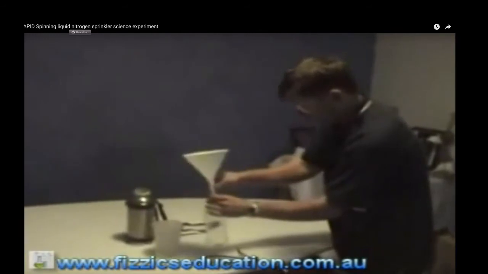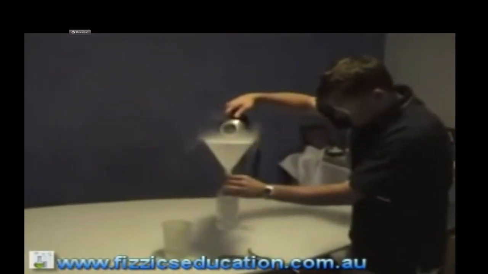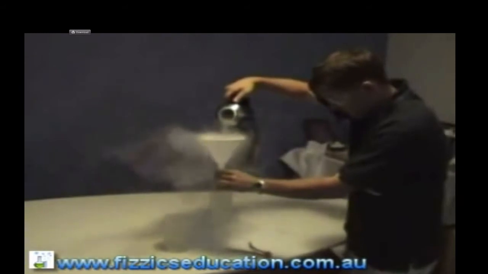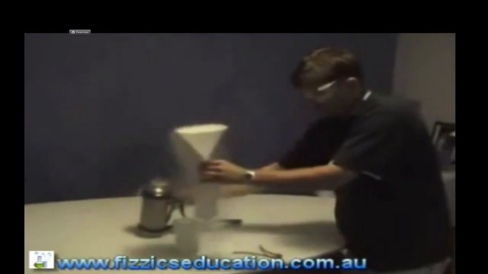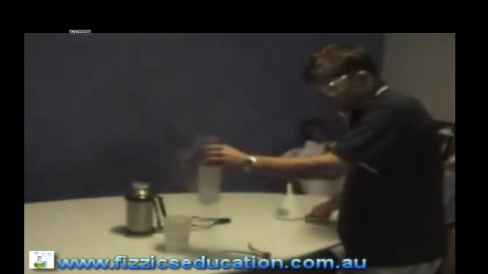This is a guy who's taking liquid nitrogen, not very safely, so don't do this at home. Don't do it even if you're a professional. We should probably have gloves on that left hand if I were him. And he's pouring it into a bottle. He's going to put a cap on it. The cap has two little tubes that come out of it.